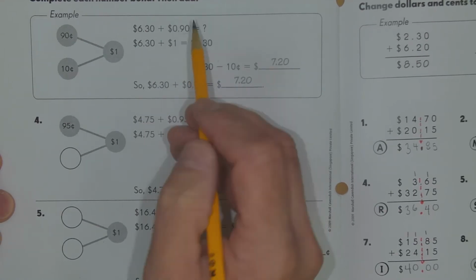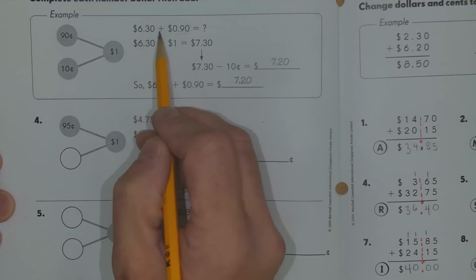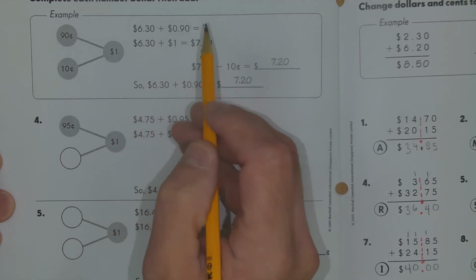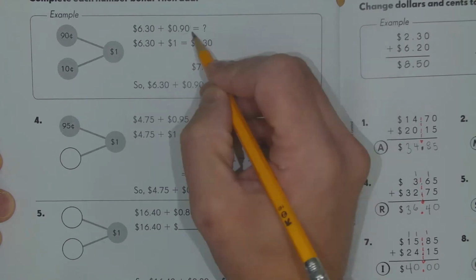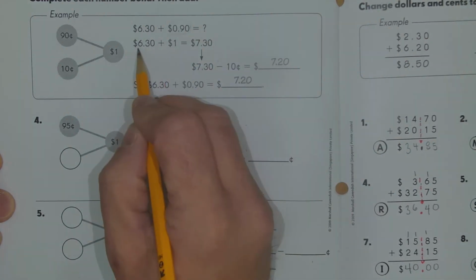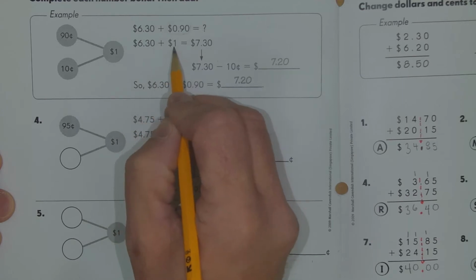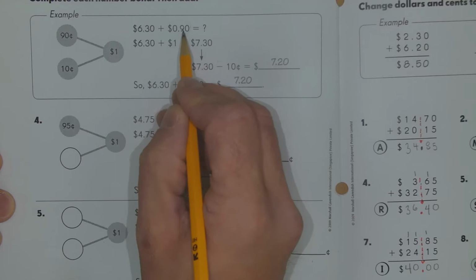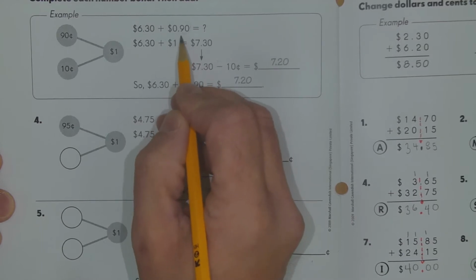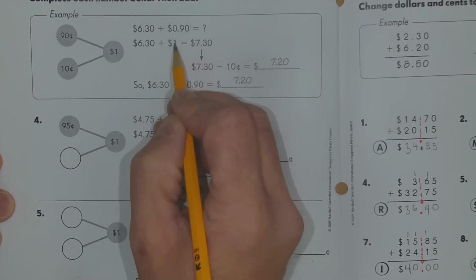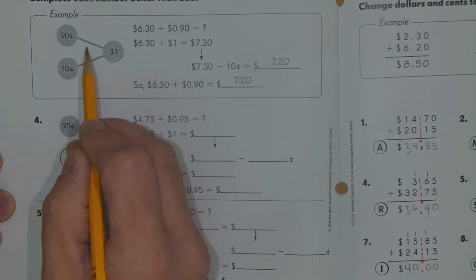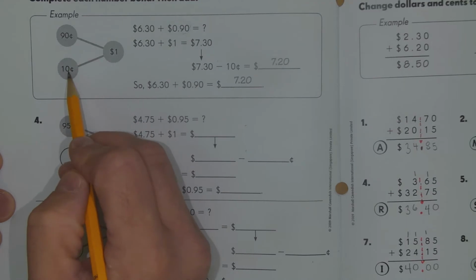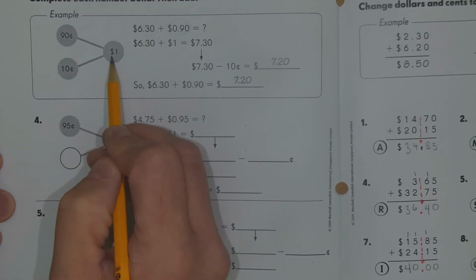They have $6.30 plus 90 cents equals something. Well, they're saying this is too hard, I can't do this in my head, so I want to change this a little bit and make it $6.30 plus $1 because that's easier. In order to do that, I have to add a pretend 10 cents to this amount so that I can have $1. So what they're showing you here is 90 cents plus 10 cents equals $1.